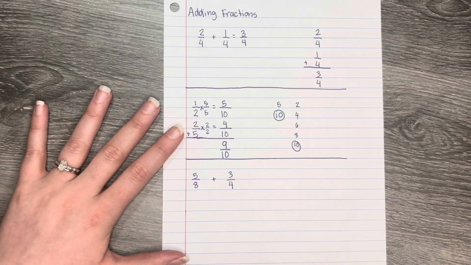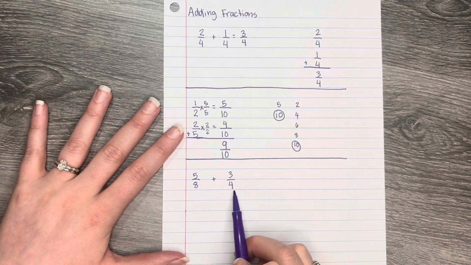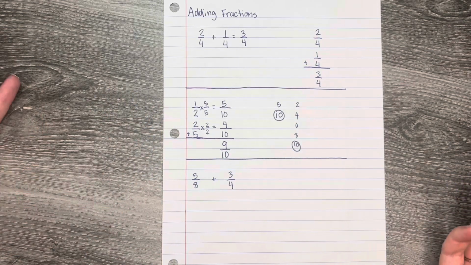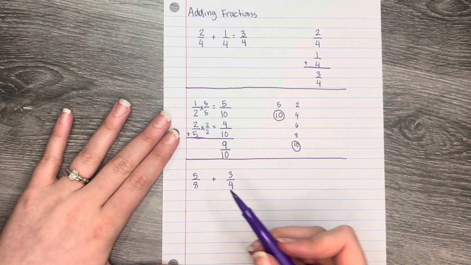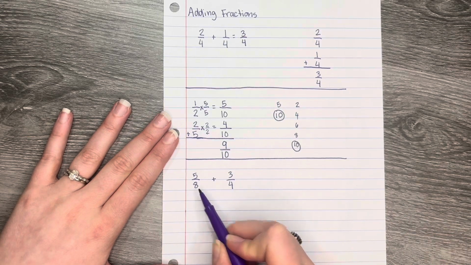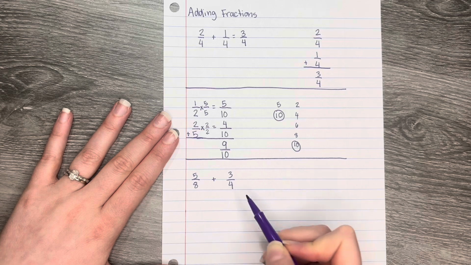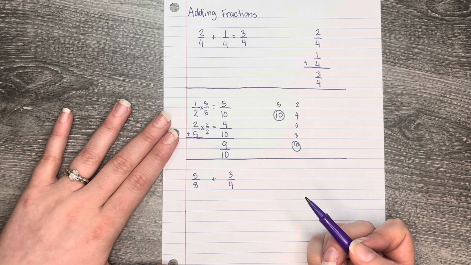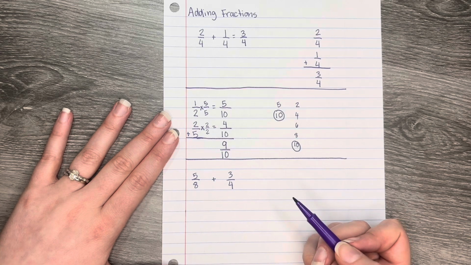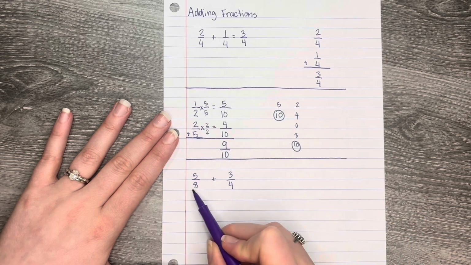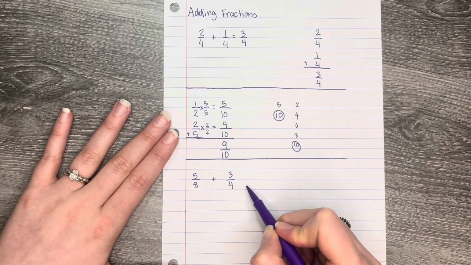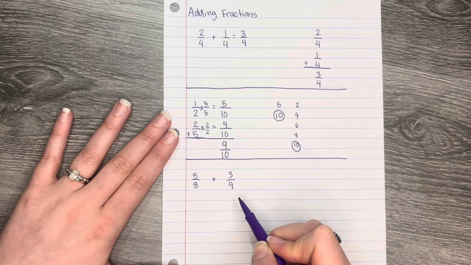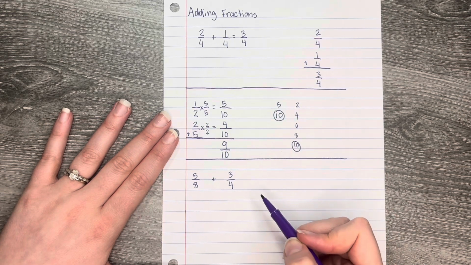Let's do one more example. I have 5/8 plus 3/4. I'm showing you this one horizontally to show you that the process is exactly the same. I see here my pieces are the size of eighths. Here my pieces are the size of fourths. So I'm going to have to change those denominators to find a common denominator, to make them the same size pieces. I noticed that I could multiply my denominators together. I could use 8/8 over here and get 32nds, and I could use 4/4 over here to get 32nds to make a common denominator, but I see something better.